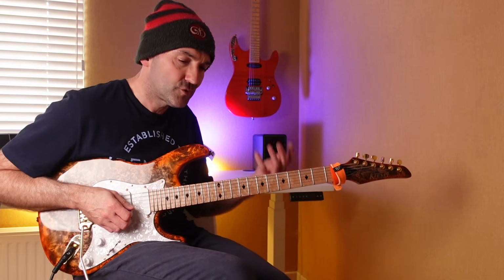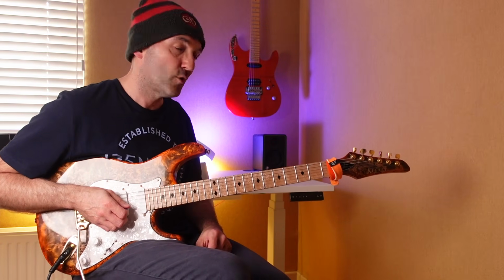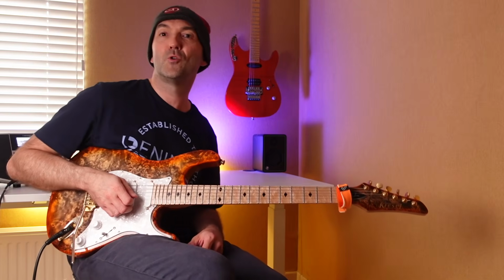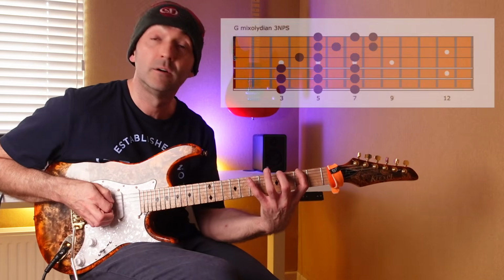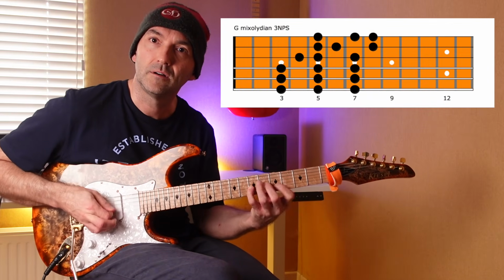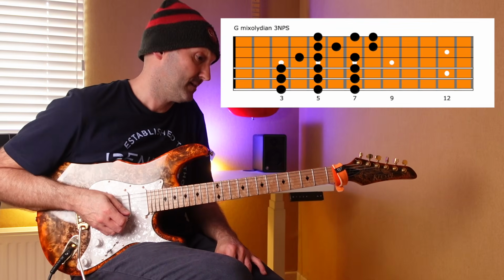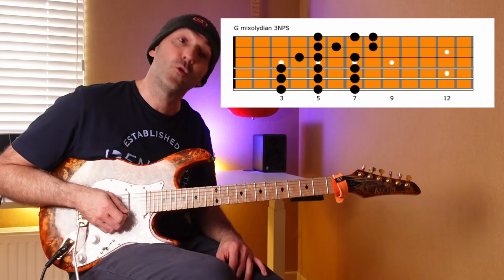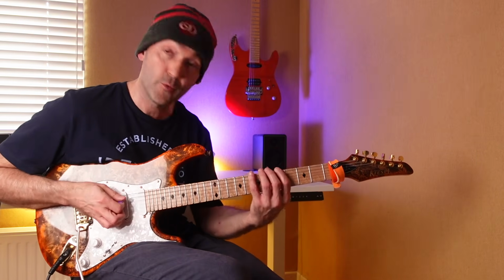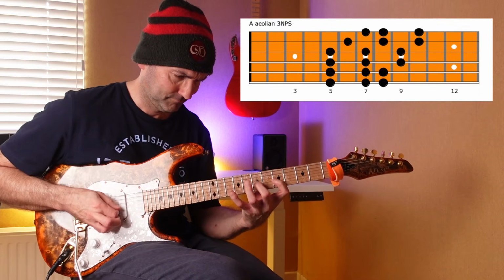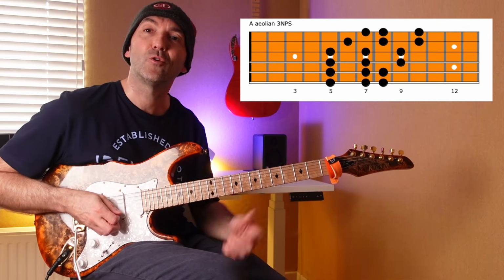So let's deliberately choose to play a G Mixolydian scale over our dominant chords. That's the choice of most fusion players anyway. So here we go. That scale has the same notes as an Aeolian scale, just one position next to it. Here we go. Aeolian, 3 notes per string.